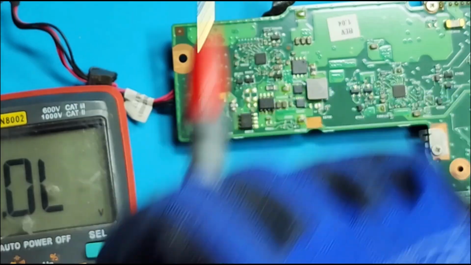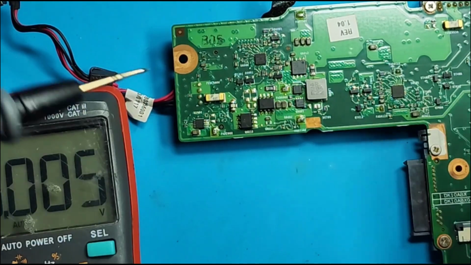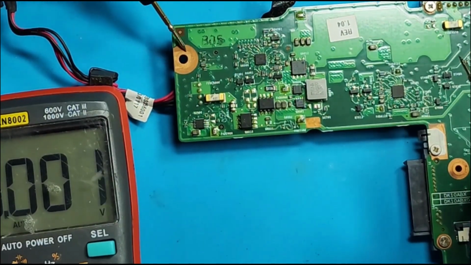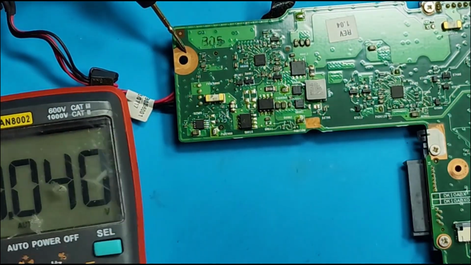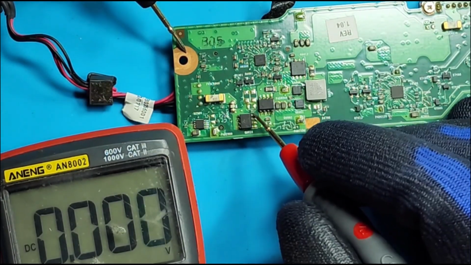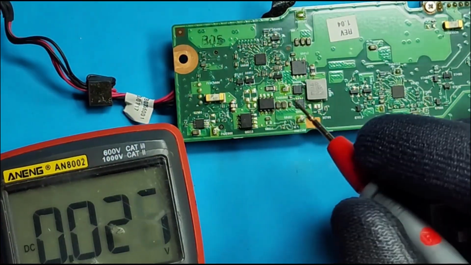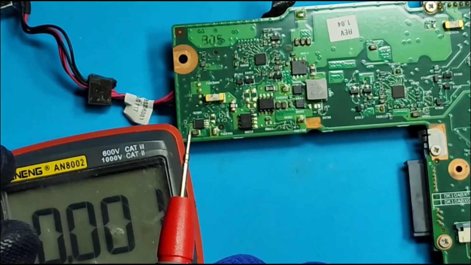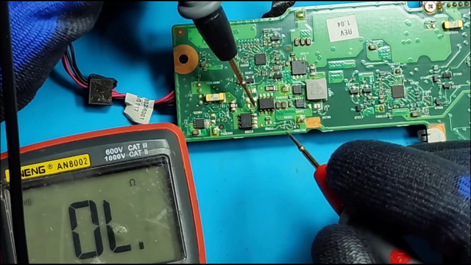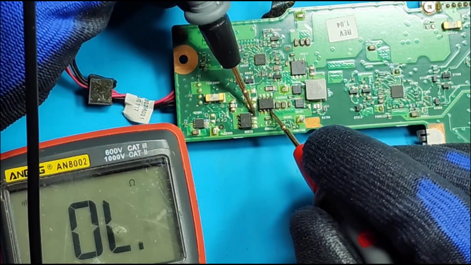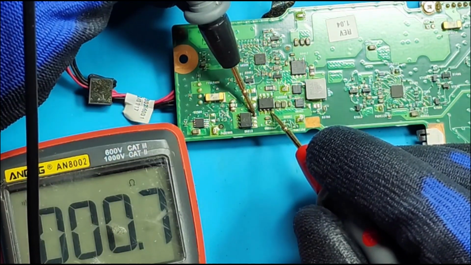Okay, so now let me connect the adapter and check the voltage on the gate pin of these MOSFETs so that we can have a clue. We don't have any voltage on the gate pin here, and here also we don't have. And let me see whether the gates are interconnected together with the MOSFET. Yes, so the gates are interconnected together.